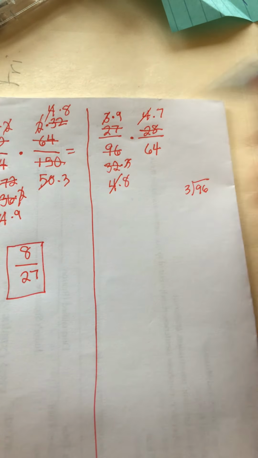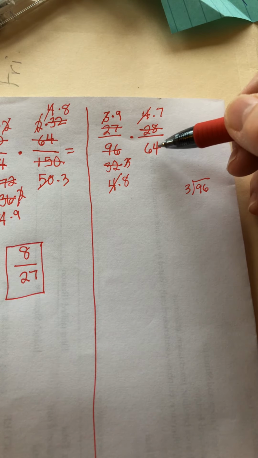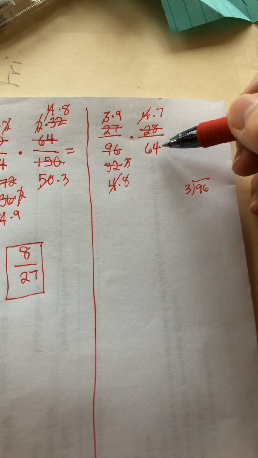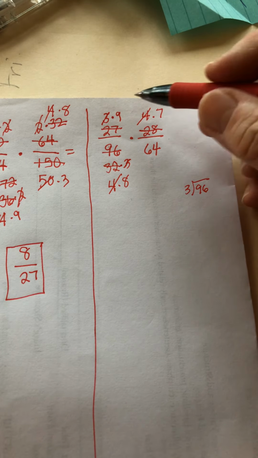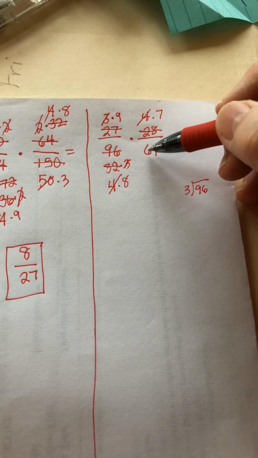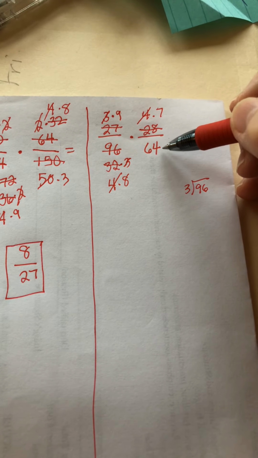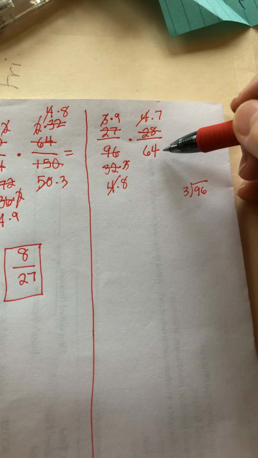So those cancel out. Now, I have to see, does anything else go into 64? Well, if I tried 7, it obviously would not go into 64. And let's see, 3 or 9, 9 doesn't go in there, so I'll try 3. 6 plus 4 is 10. That is not divisible by 3, so that's not going to simplify any further.